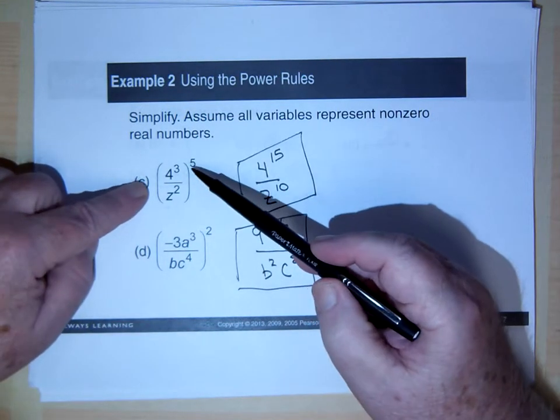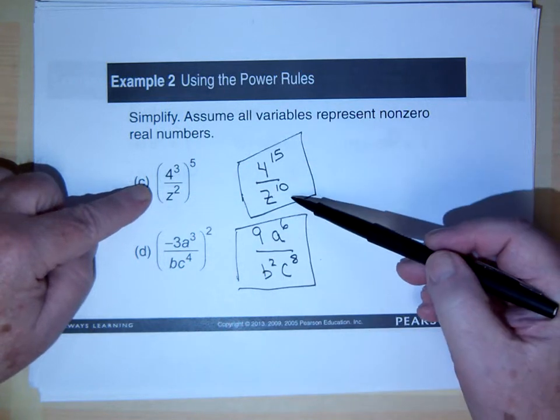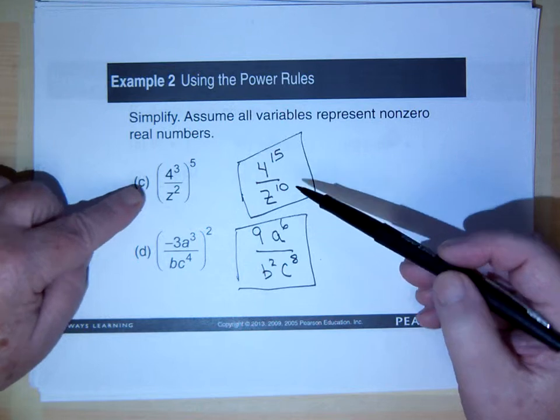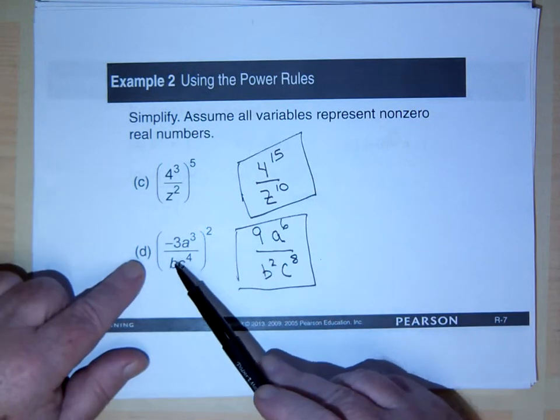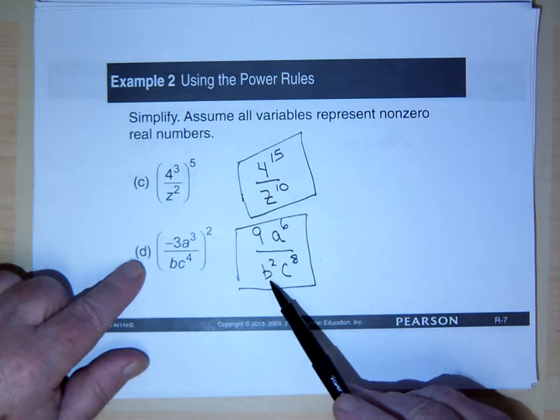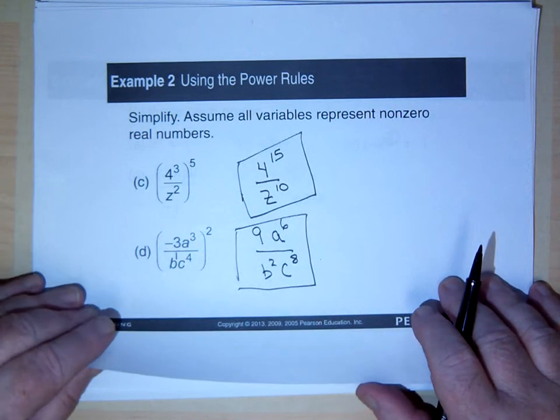Here I apply the exponent of 5 to both numerator and denominator, and simplify, getting 4 to the 15th, z to the 10th. Here, when I square the negative, I get a positive. That's going to be 9, a to the 6th, b squared, remember there's a 1 there, and c to the 8th power.